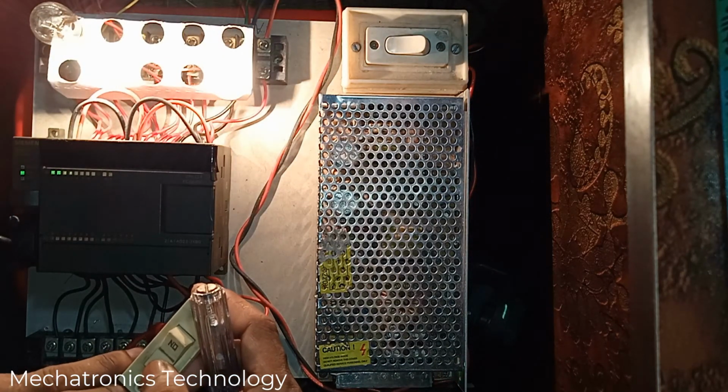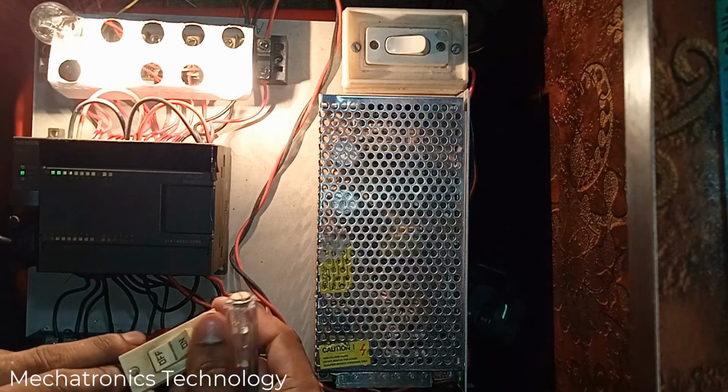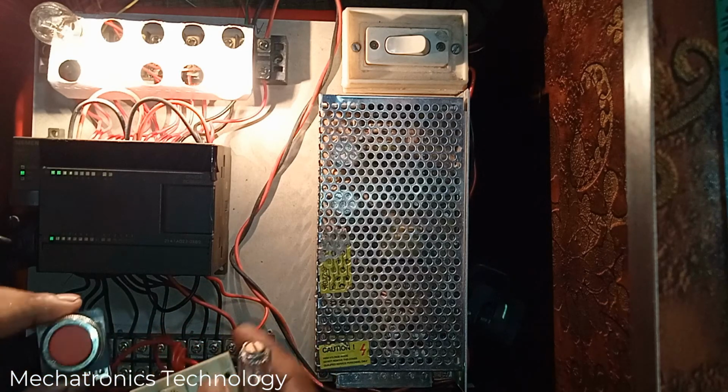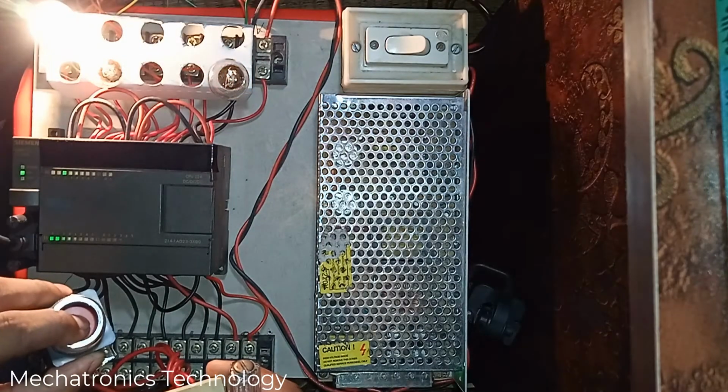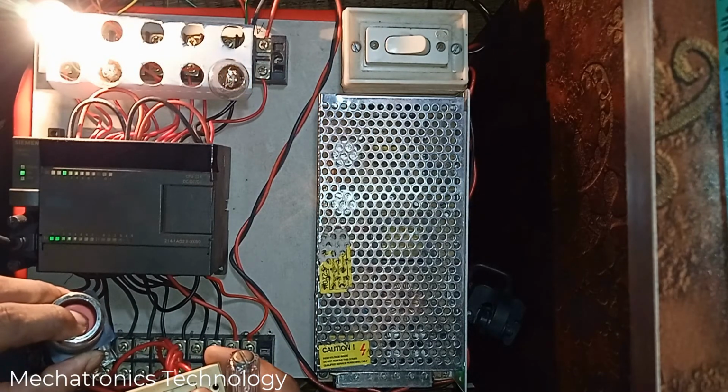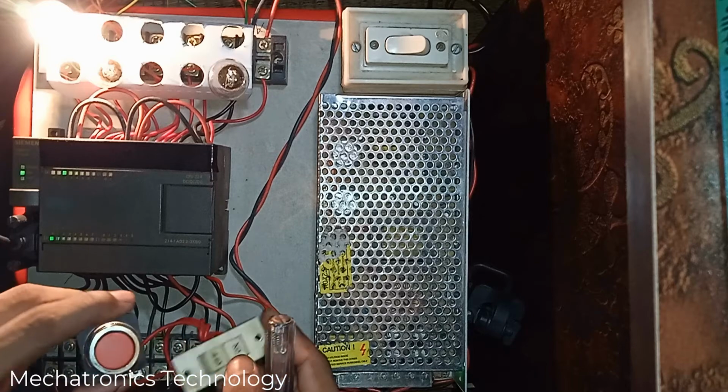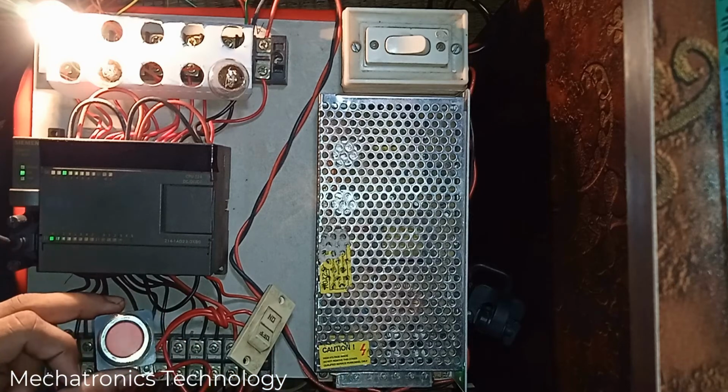See, the motor is on, and again on. The upper level is over the water and the motor is off. And this is the system of automatic motor on-off with indicator.